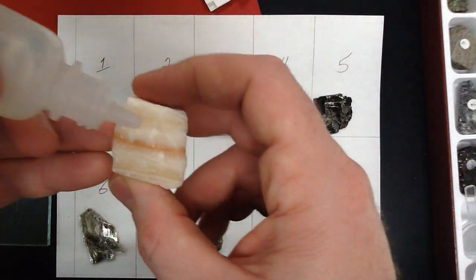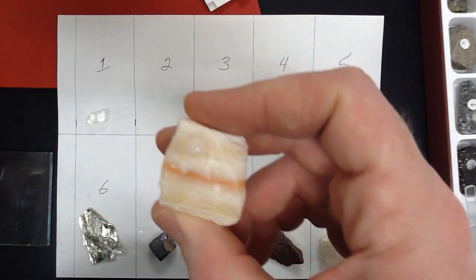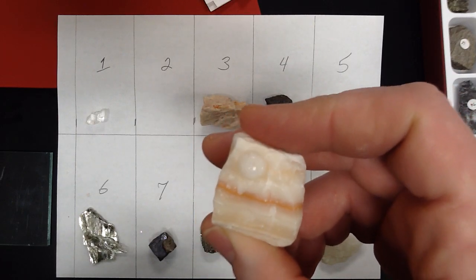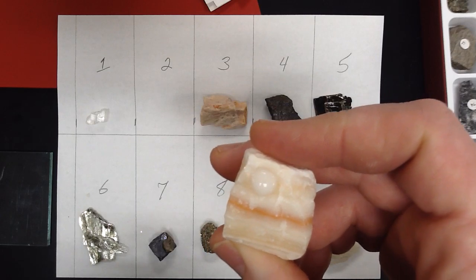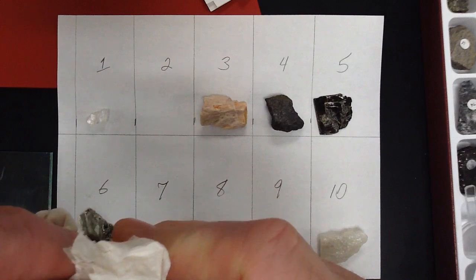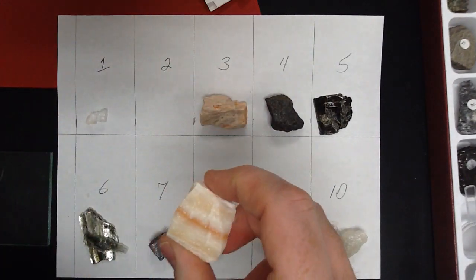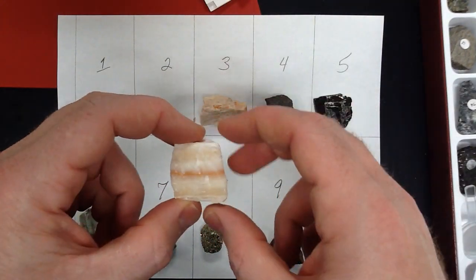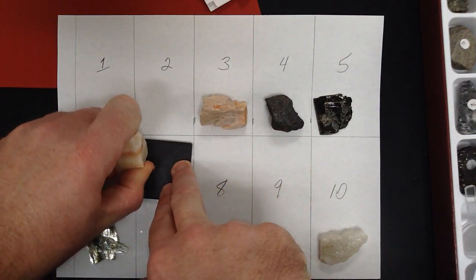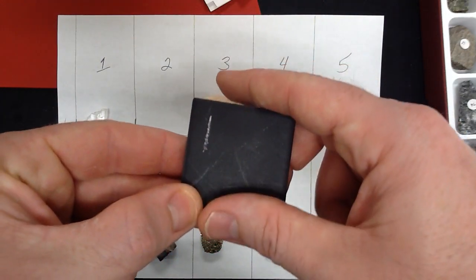Let's see about our drip test with the acid. You can see that it is bubbling with the acid. It's producing a lot of nice bubbles there. So this one does react with the acid, produce CO2 bubbles, which should be a pretty good identifier of what mineral this is. We'll go ahead and do the streak test. Does leave behind a white streak, which should help you out.